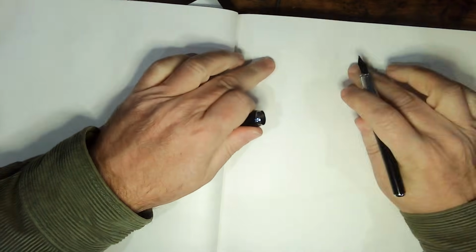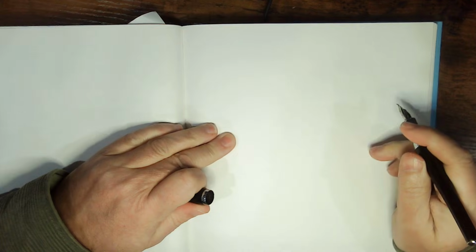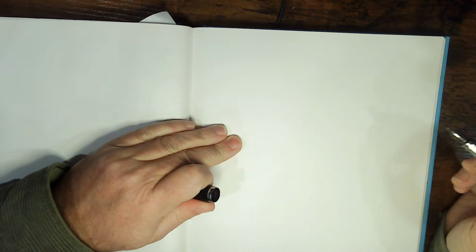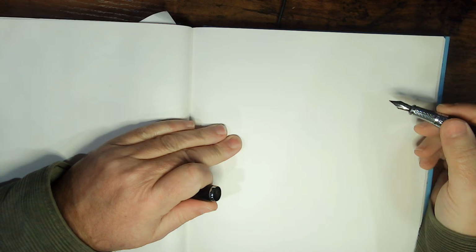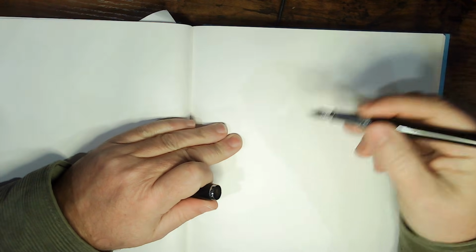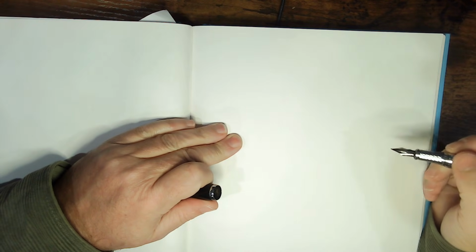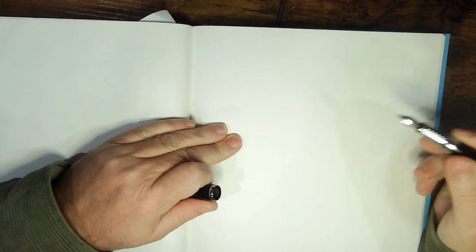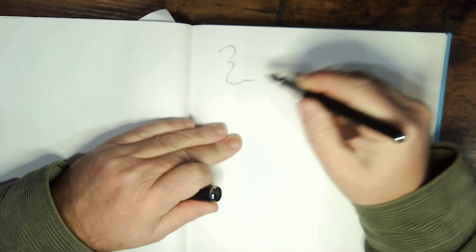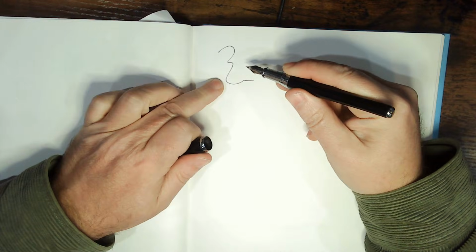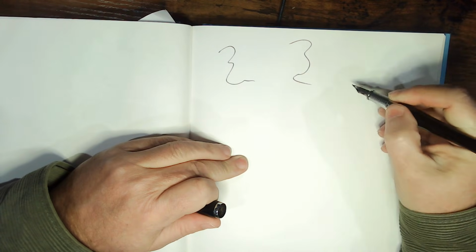So to start it out, you're going to do 4 random lines, and you're not going to pay any attention. Don't try to form something you think might be interesting, or something that you can build a creature out of or whatever. Literally just go random. So there we go. That's what you want, something like that.